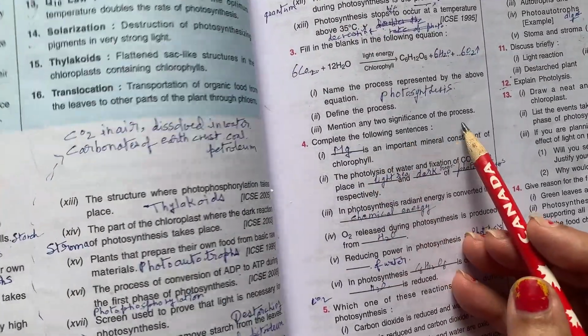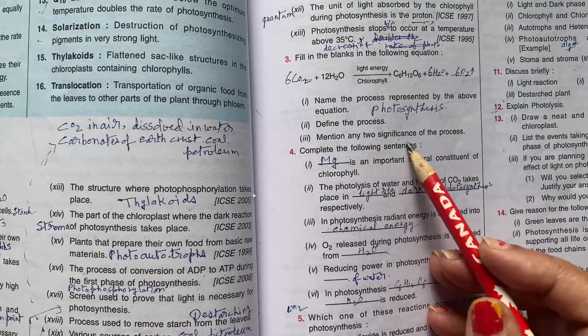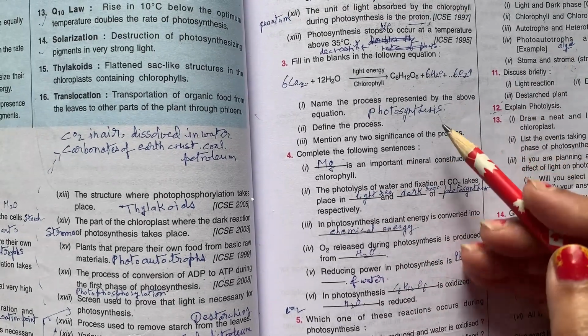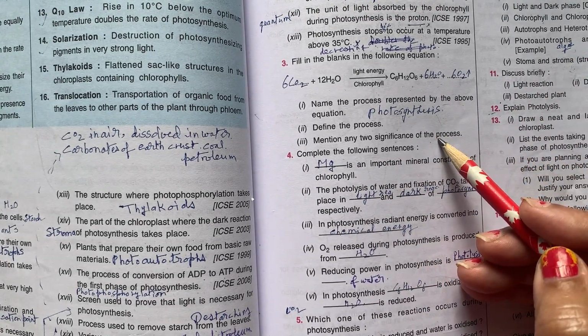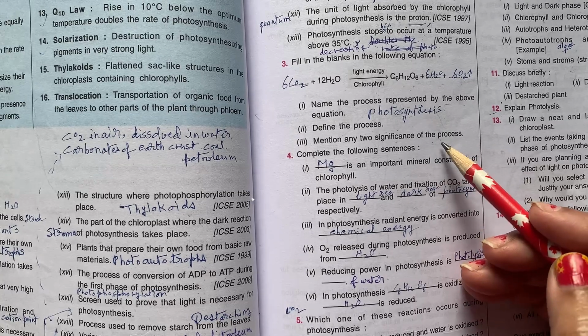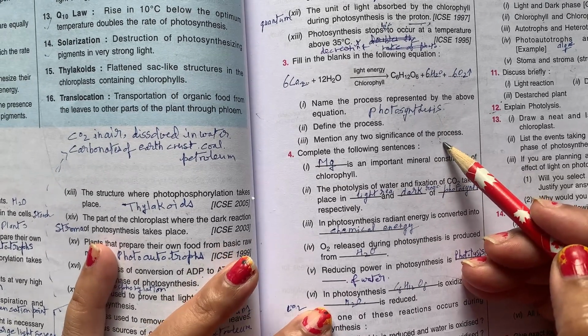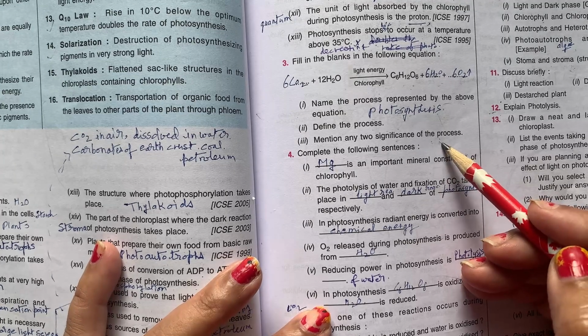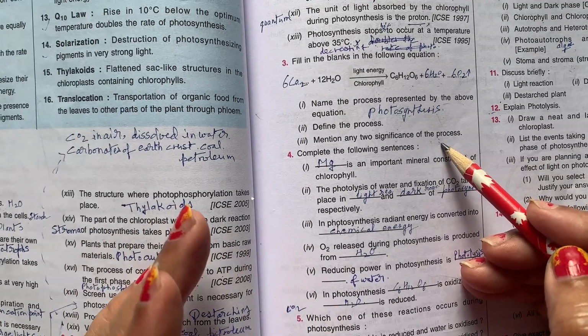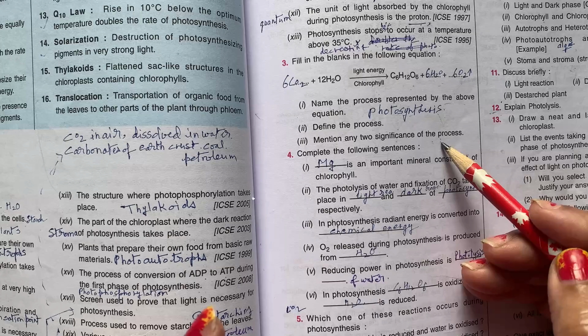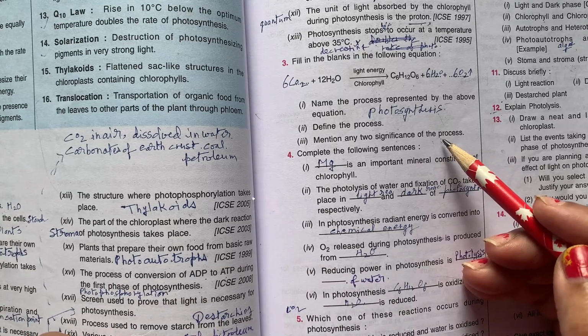Mention any two significance of the process. When you ask significance, it helps in the evolution of oxygen and it prepares food for all the living world. They are the two important points. It produces food for all the animals of the living world and it gives us oxygen for the process of respiration.